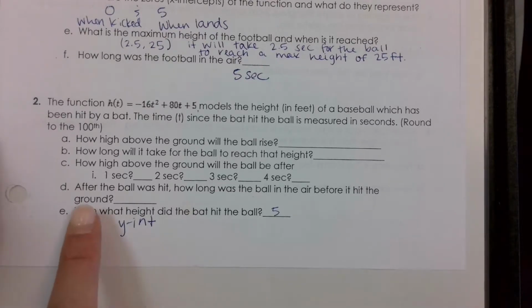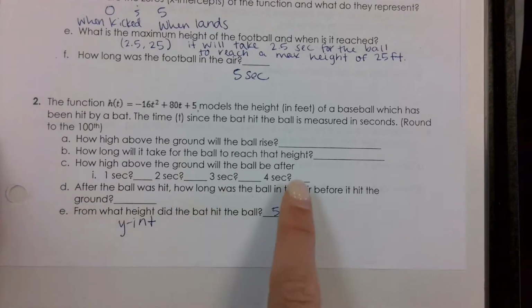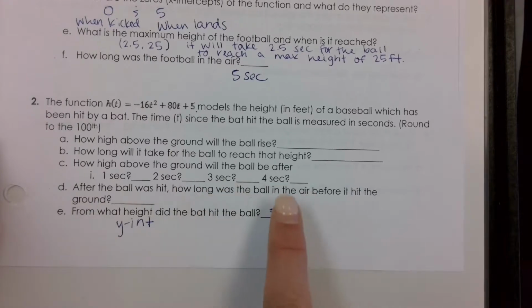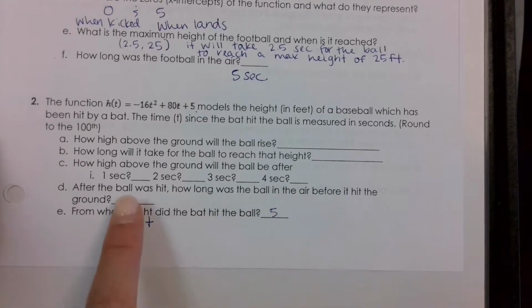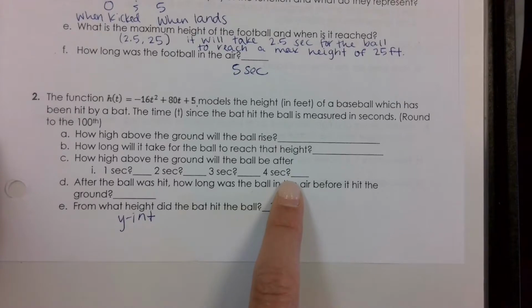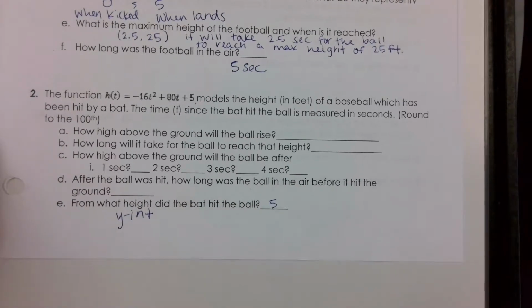For C, it wants to know how high above the ground the ball will be after 1 second, 2 seconds, 3 seconds, 4 seconds. So where could you find a bunch of those numbers? In the table. So let me ask you something. If you hit this ball and it hits the ground and your table starts going into negative numbers, is your ball going to keep going down into the ground? No. So what's going to happen when it starts going negative? What's your height? 0. Okay, so keep that in mind. I think the rest you'll be good, so I'll give you like 3-4 minutes to get this done, and we'll go over it in just a second.